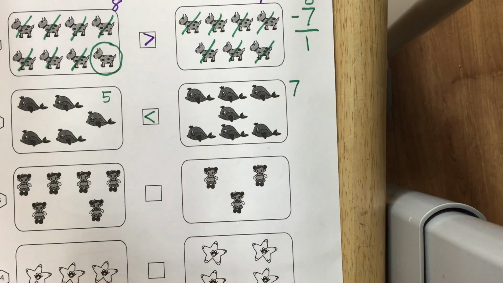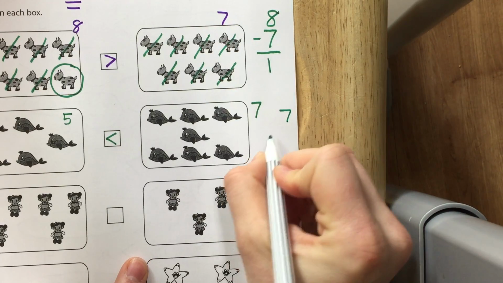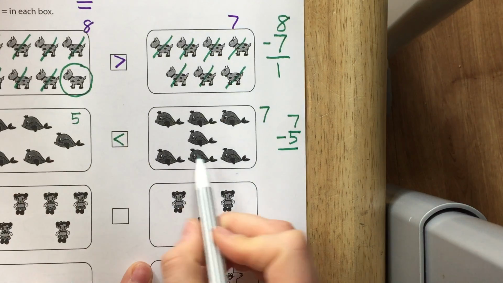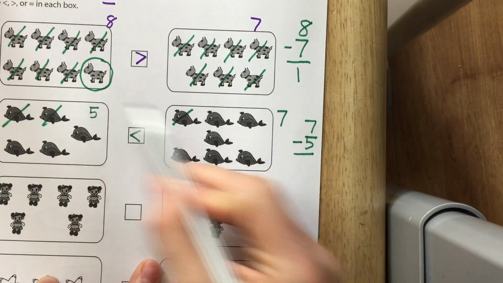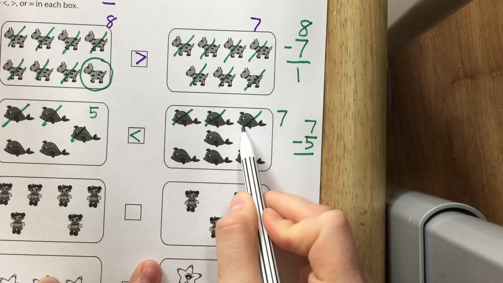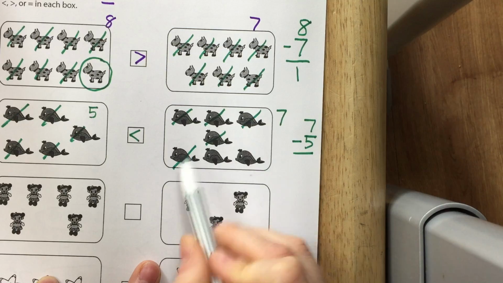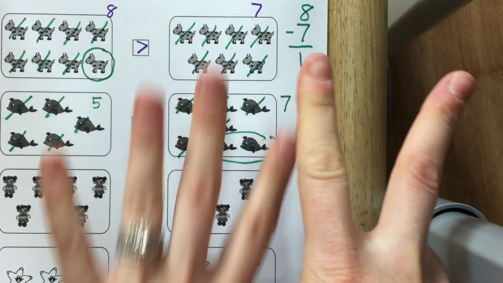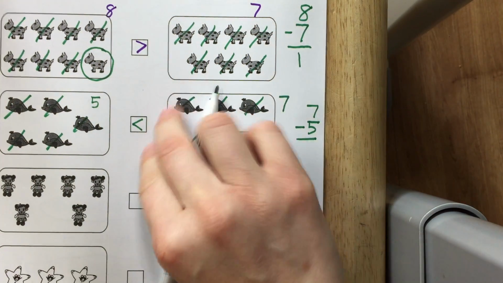Okay, now how many less? Remember, we're going to start with a bigger number, 7, and we're going to take away 5. We're going to take these ones away to see which one is different, right? They both have 1, they both have 2, they both have 3, they both have 4, they both have 5. And now we need to figure out what the difference is. So you could also do it with your fingers. 7, take away 5.